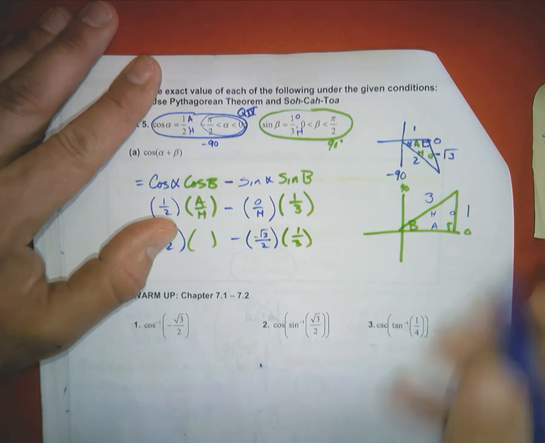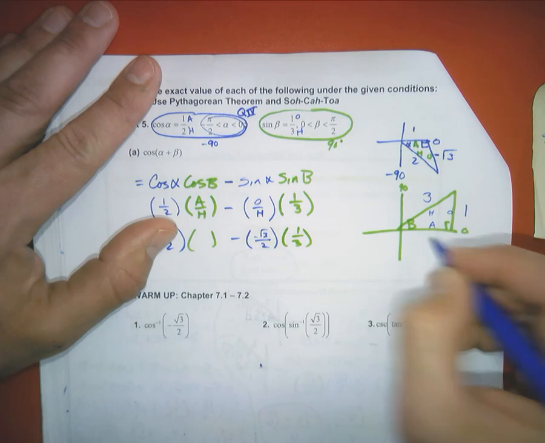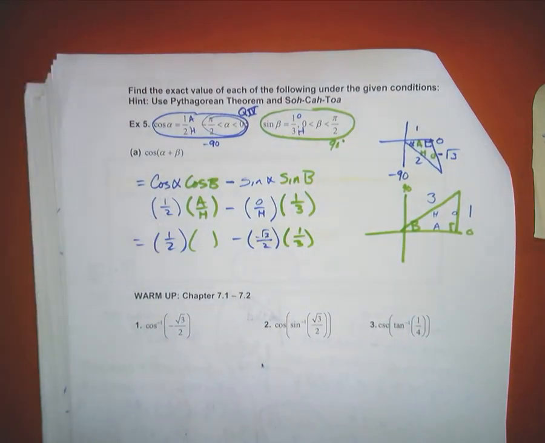Well, from there, I've got to figure out this missing side here, right? So how do I find the missing side? Because I don't know these ratios of sides unless I use Pythags, right?